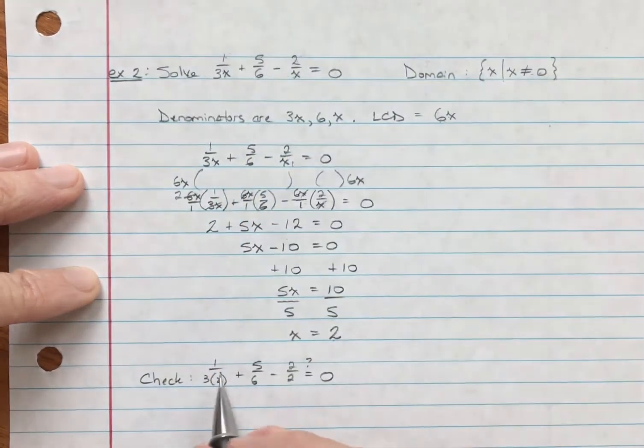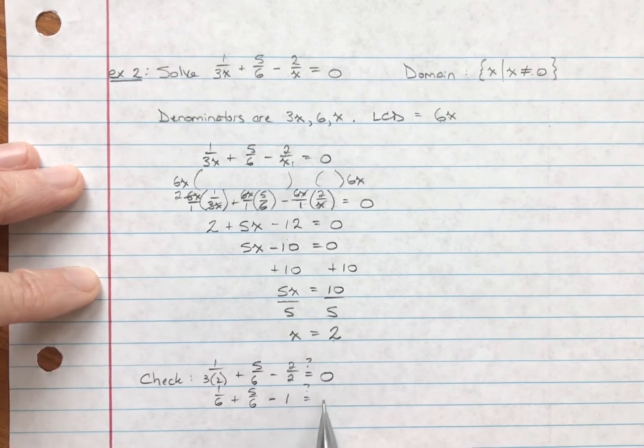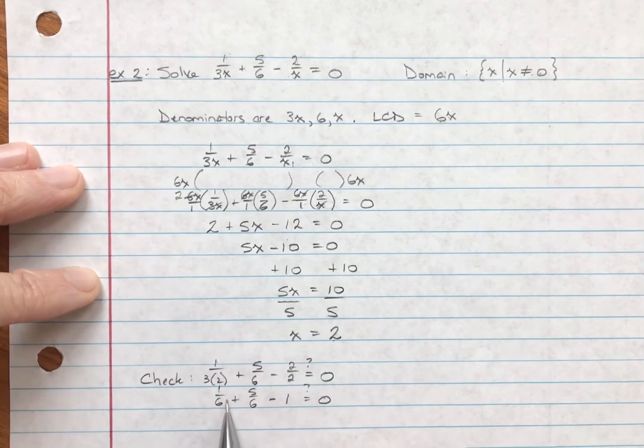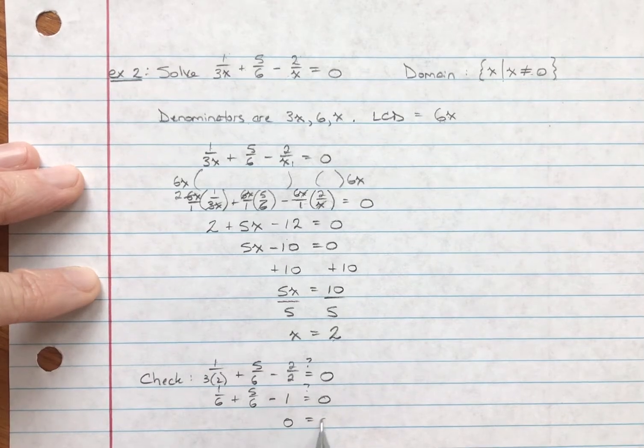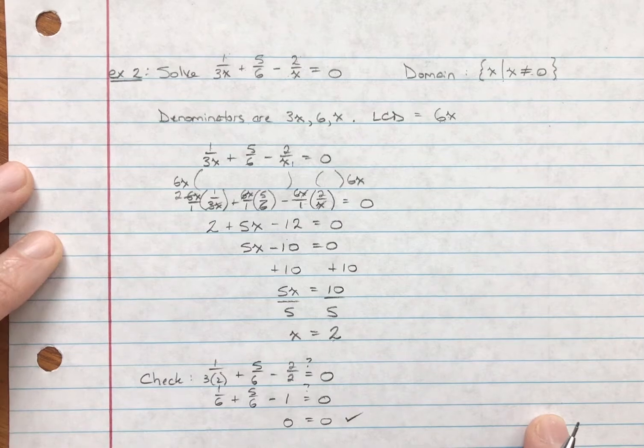Does that equal 0? Well, let's see. I can do this probably mentally. This is 1/6. This is 5/6. And this is minus 1, since a number divided by itself is 1. Is that 0? Yeah, this is 6/6, which is 1, minus 1. Yep, I feel pretty good. The answer is 2.